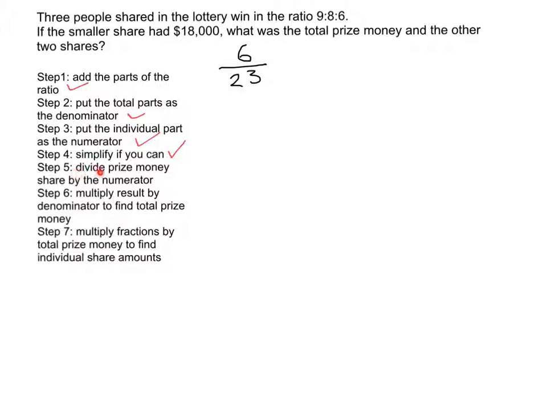Step 5 is saying divide prize money share by the numerator. So what does this mean? Prize money share is the prize money for that specific share. So 18,000 is the smaller share, the number 6 here. So it says divide prize money share, the 18,000, by the numerator, the number 6. So we write down 18,000 and we divide it by the number 6.